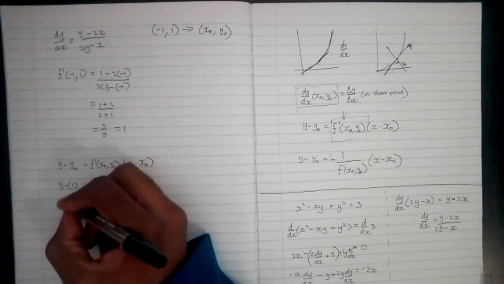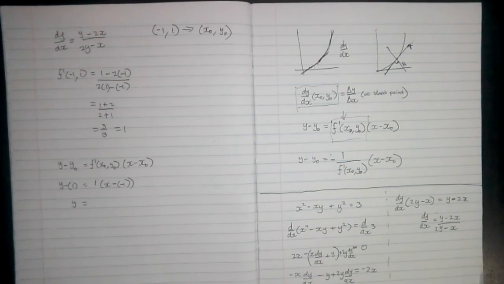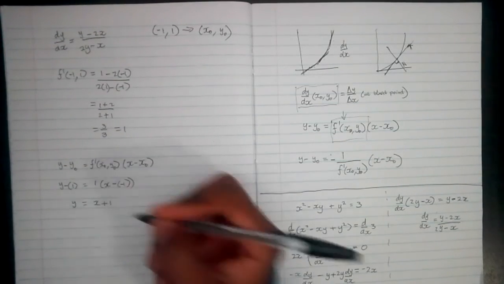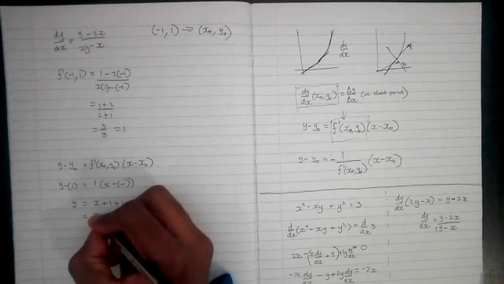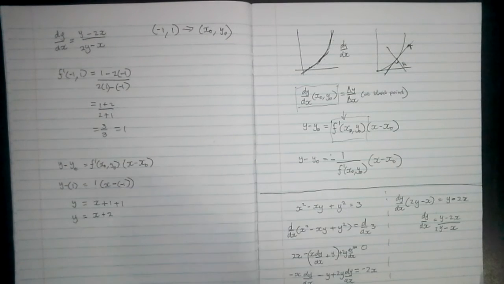Then from there, work that out. That's the equation of the tangent line.